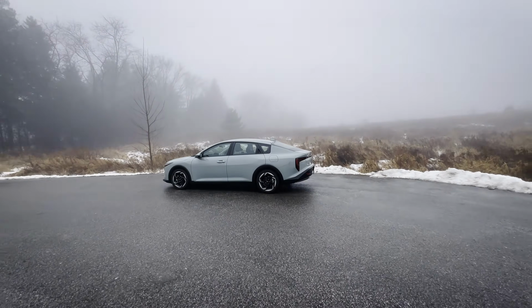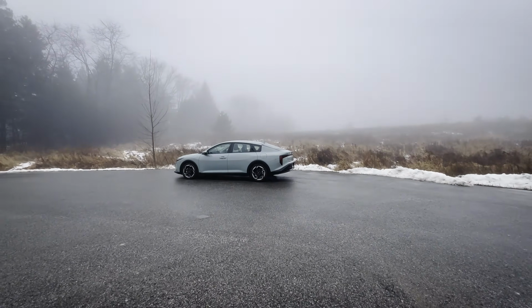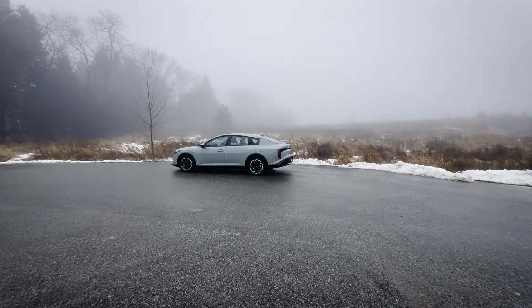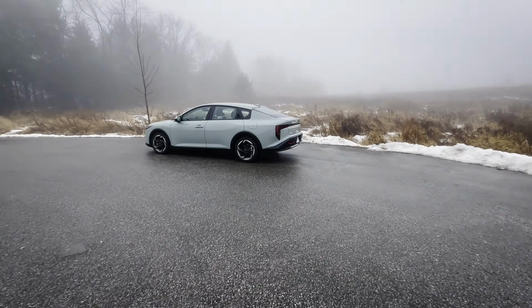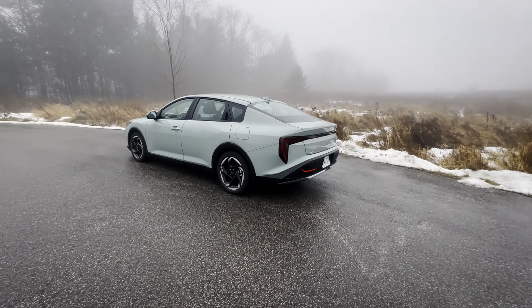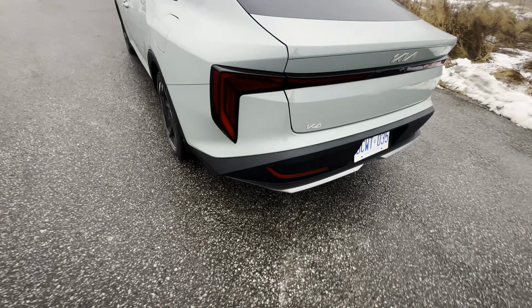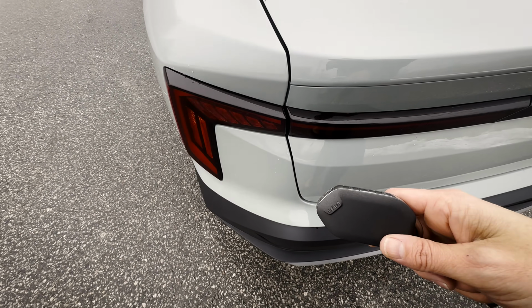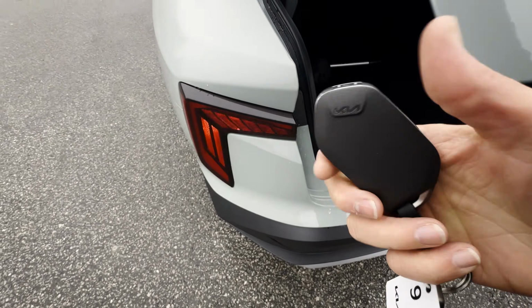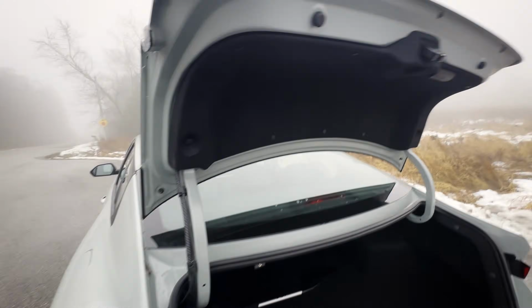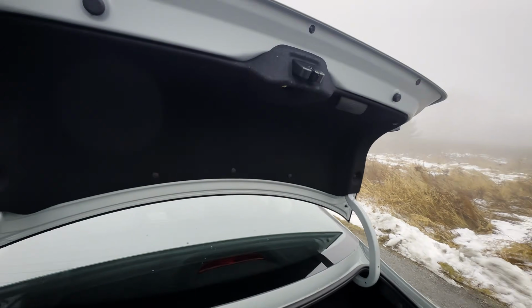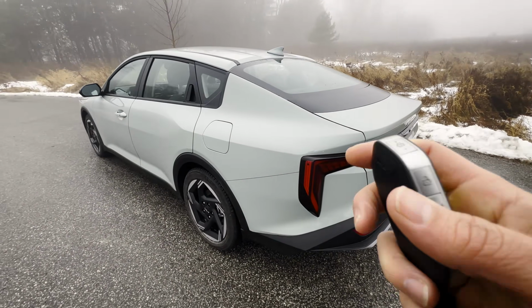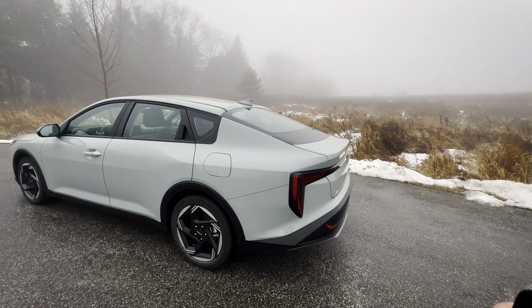So what you have to do, make sure that the car's locked. You get about 10 to 15 feet away for a few seconds. And then you're just going to walk up towards the back end. And watch this. You can hit the lock button to stop that process, but you've got a smart trunk feature. So rather than a foot activated swipe, it's proximity sensored instead. I honestly love that feature.